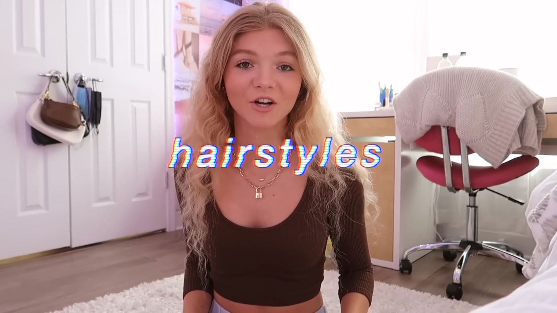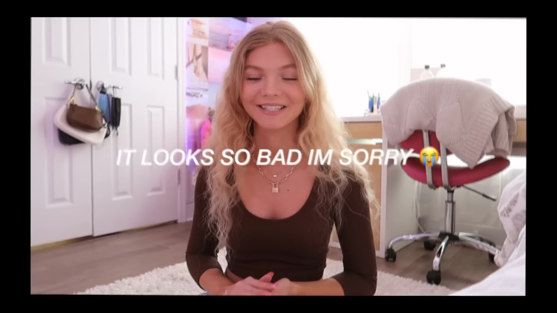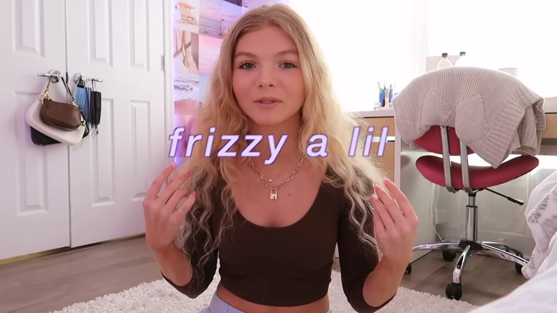I'm basically just gonna talk about the types of hairstyles I do now for my Instagram pictures, and also please ignore my self-tanner. I forgot to blend it, as you can see. My hair is kind of like a statement when it comes to my pictures because it's just really obvious. So what I like to do is first start off with no product in my hair. You can see it's kind of airy and a little bit frizzy because I haven't put in the mousse and gel and stuff that I usually do.